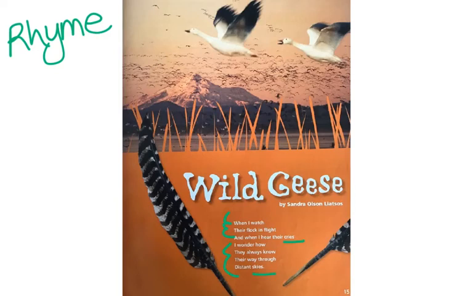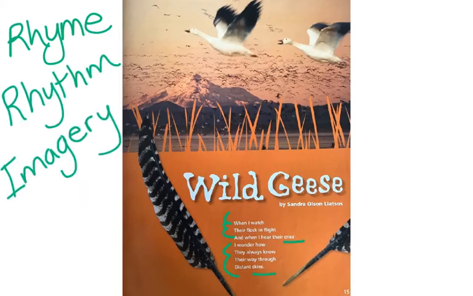And this is another one where we can see imagery. Oftentimes when we hear about a flock in flight, and birds making their way through distant skies, we can think about birds at the very least and migrating, but oftentimes wild geese, and we get to see that even here in Montana, which is kind of cool.